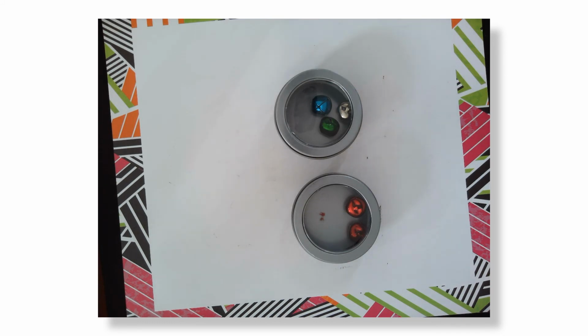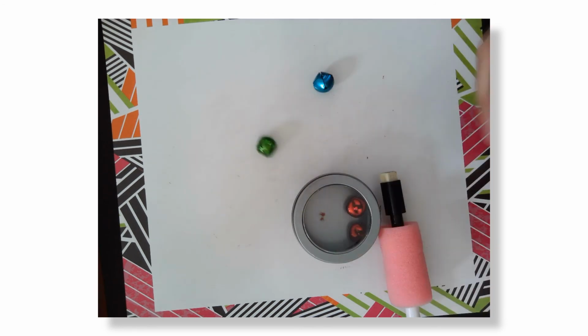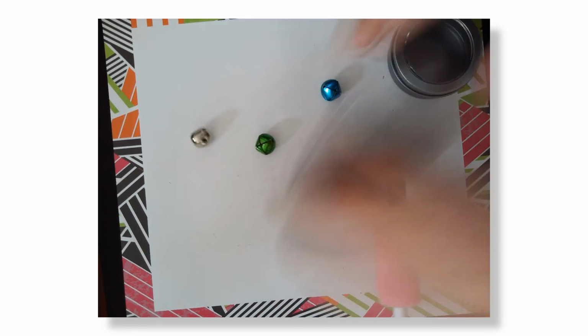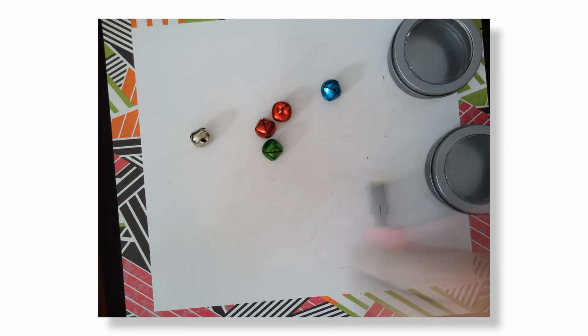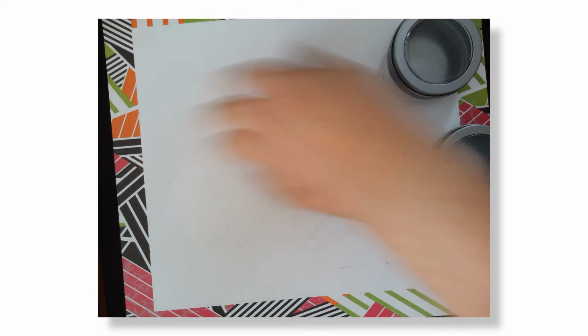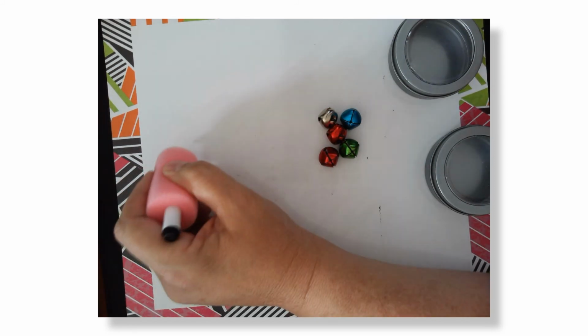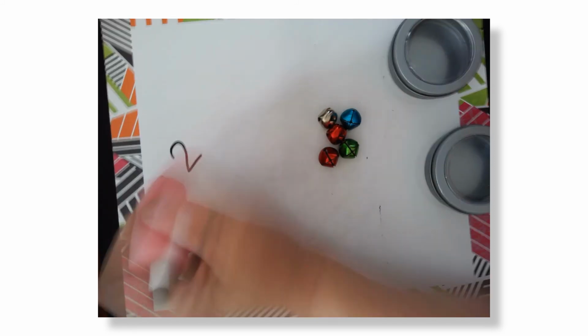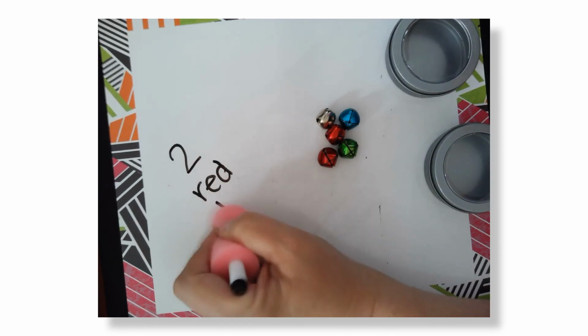So if we're working on a math concept, and we're working on adding, I might take my bells out, little fuzzies, and say to the student, how many red bells? They may say 2 red bells.